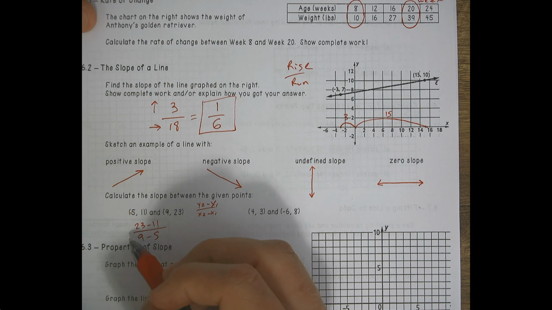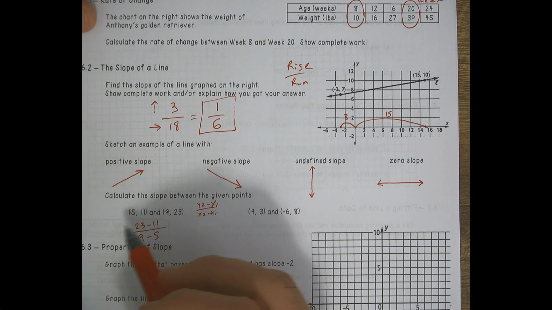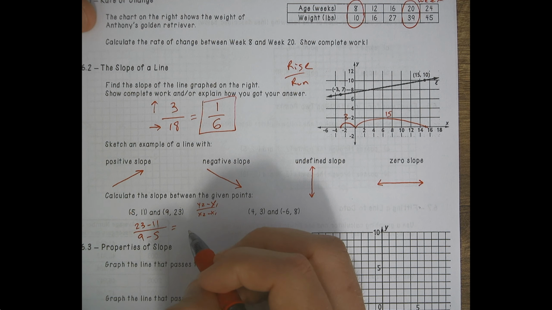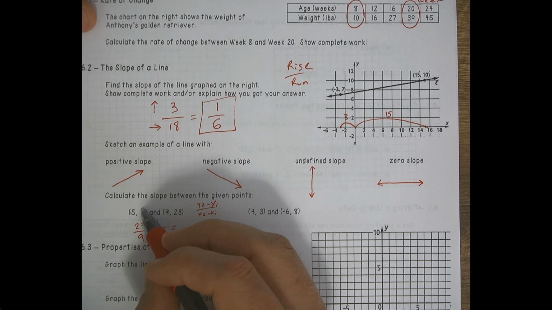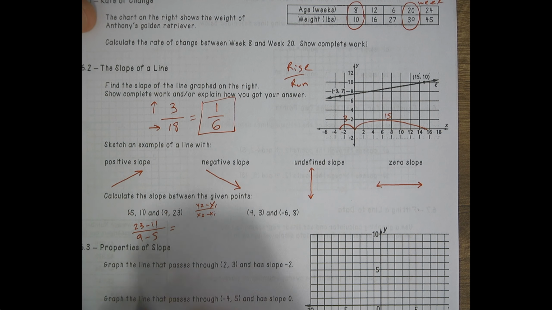So you'd have a negative on the top and a negative on the bottom, which would end up canceling, and they do give you the same answer. In the end, you'll get the same answer, but you got to be careful. If I go this way with the y's, I have to follow suit and go that way with the x's. I can't change it up from the top to the bottom.